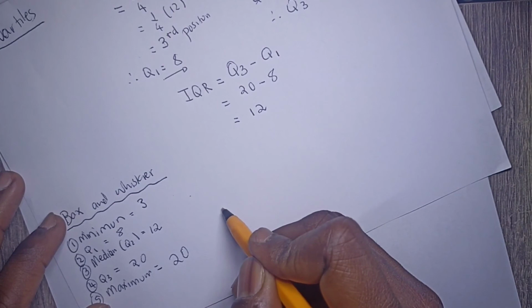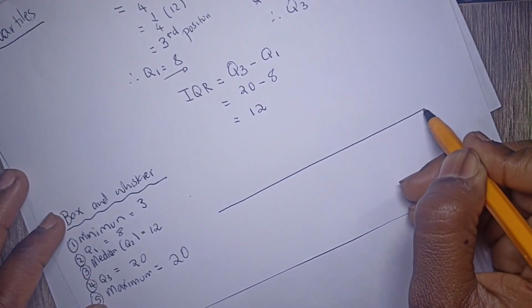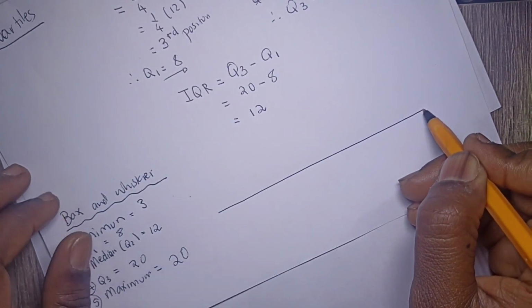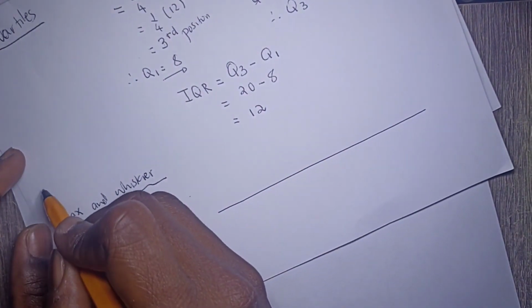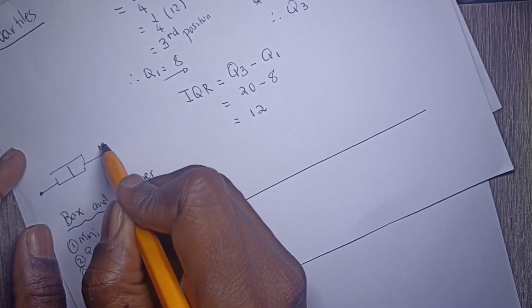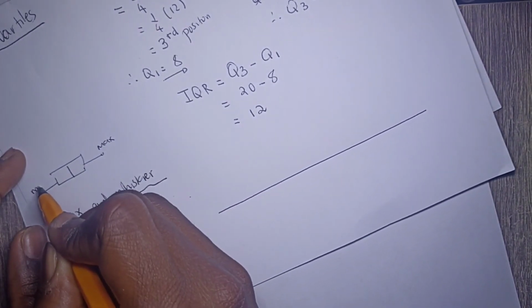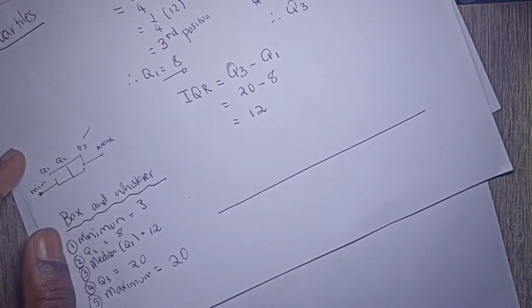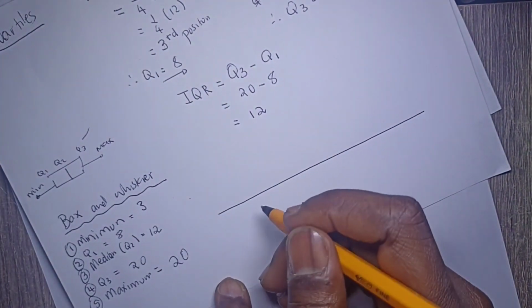So once we have all of this, we're going to represent the box and whisker on a number line. It looks something like this. You've got a box, this is your max, this is your minimum, this is Q1, Q2, Q3, then you're done. So nothing hectic, nothing scary right there.